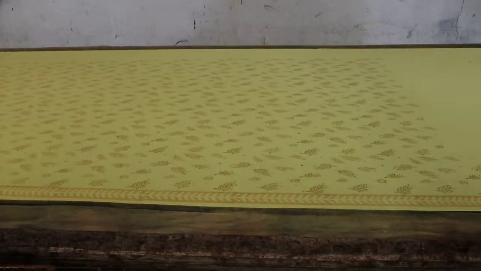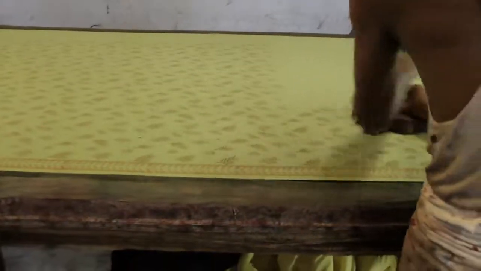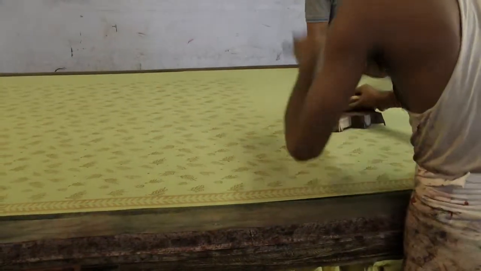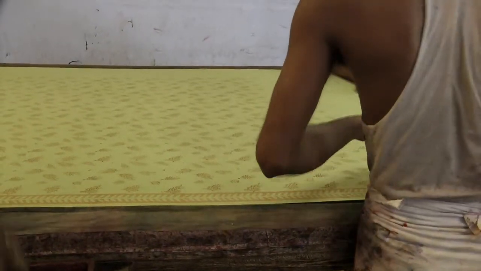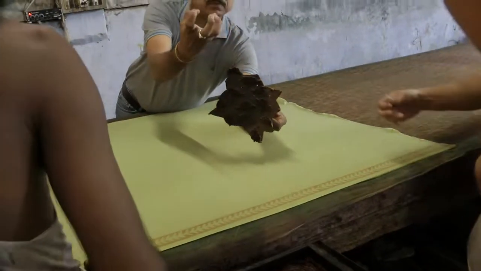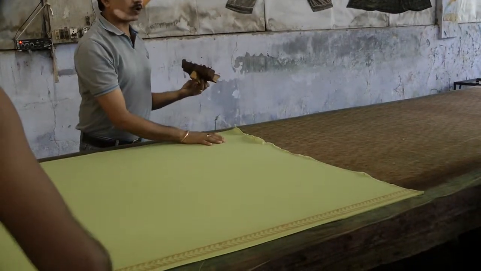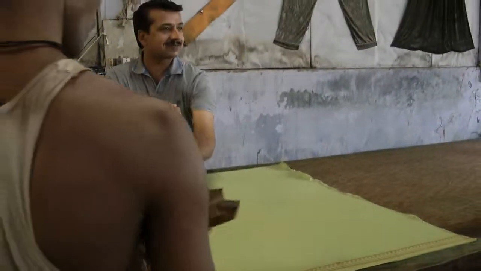In this technique, we use the teak wood block. It is teak wood, which is very hard, and it's oily wood, so it never absorbs the colors. It is possible either on cotton or on silk or a mixture of cotton and silk, natural cloth which absorbs the colors immediately.